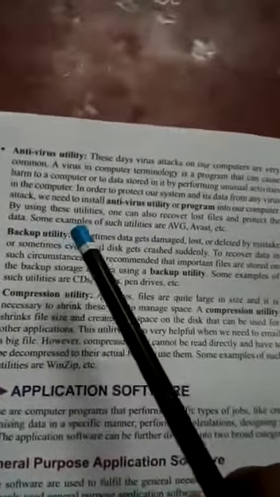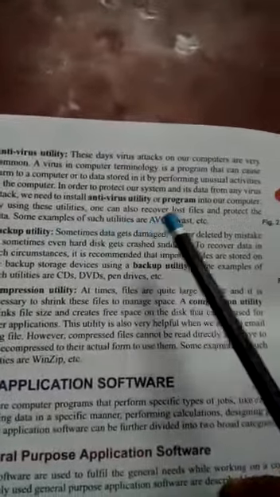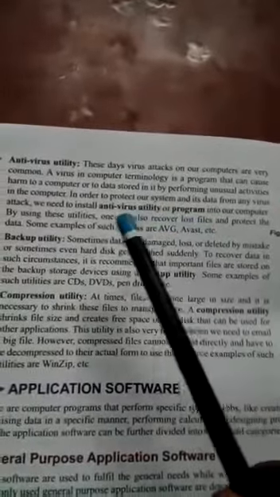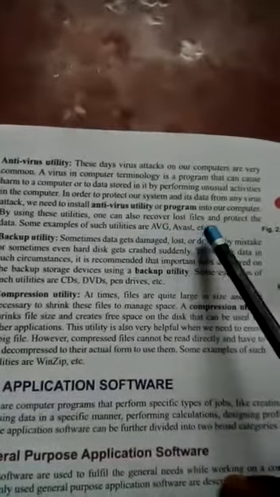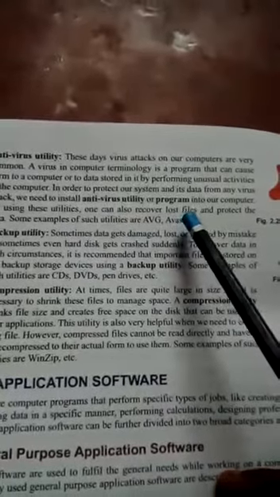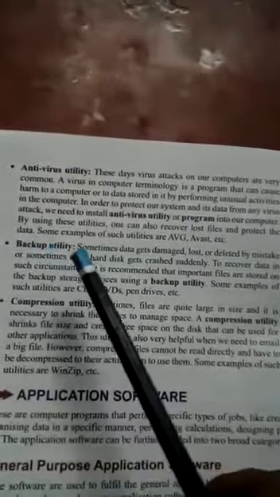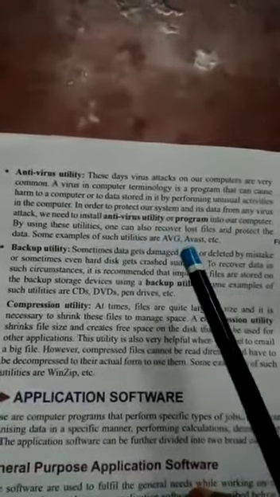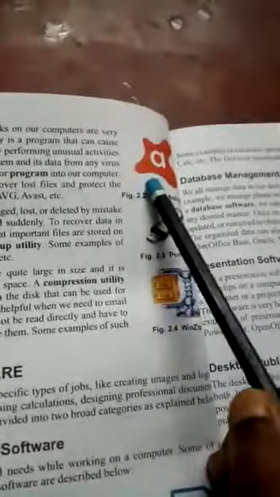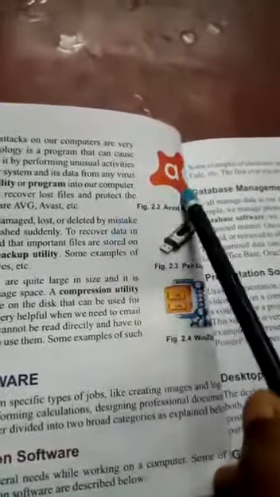By using these utilities, one can also recover lost files, because of a computer virus, and protect the data also. Some examples of such utilities are AVG, Avast, etc. These are called antivirus utility programs. This is the symbol of the Avast antivirus program.